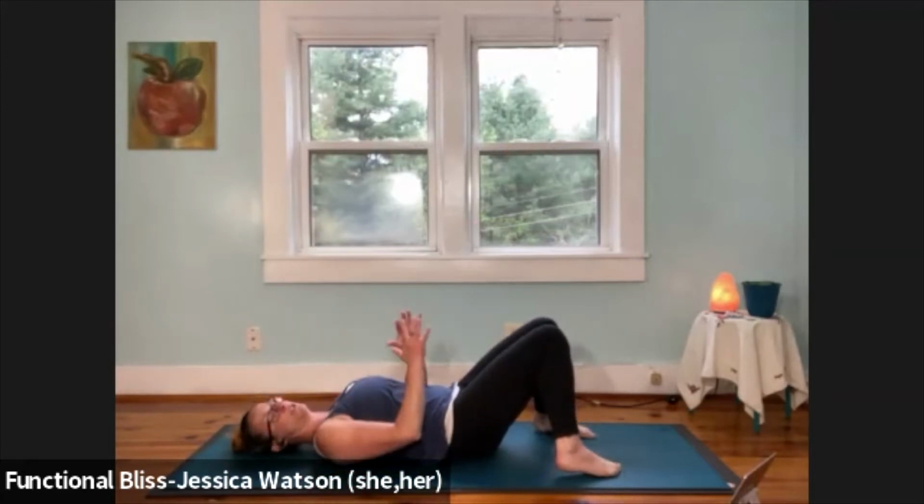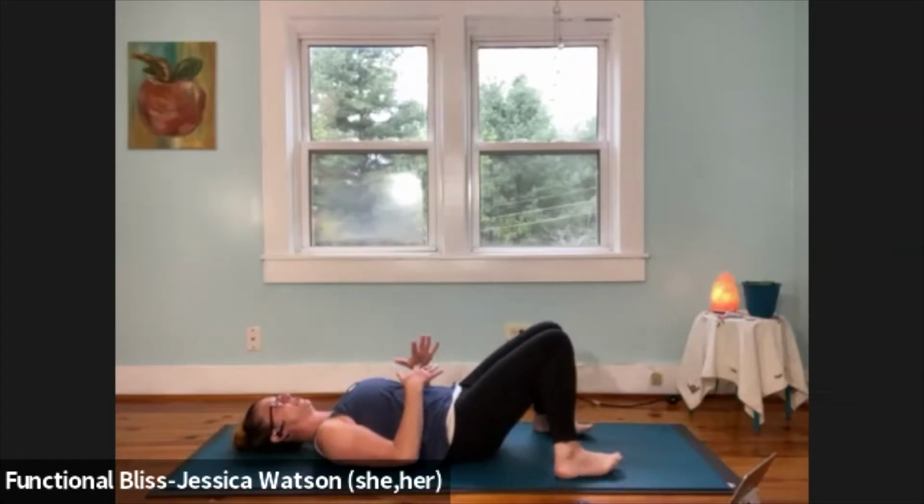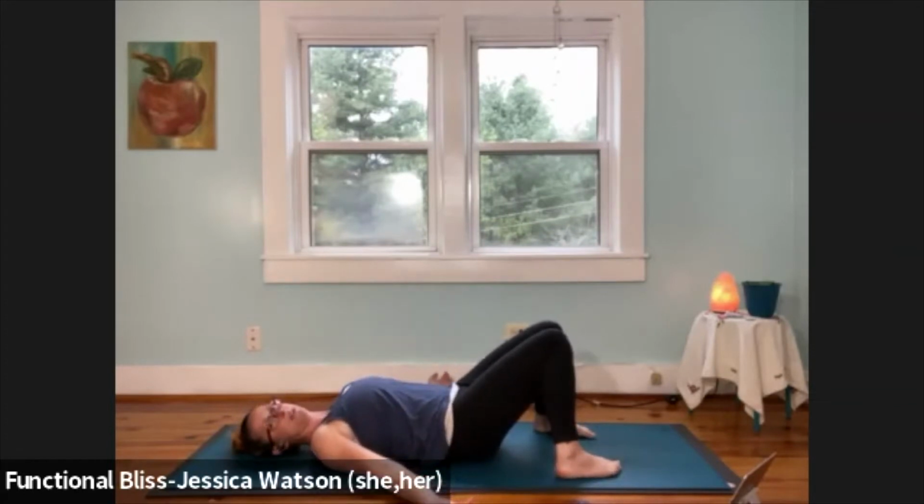But if you like constructive rest, feet nice and wide, knees dropped in towards each other, arms out in a position that feels comfortable, and then just give your body a minute to settle into that shape.